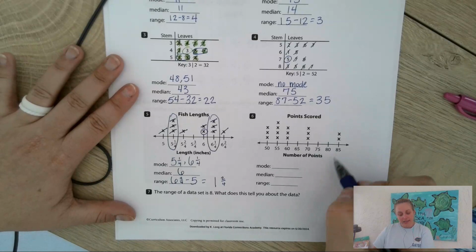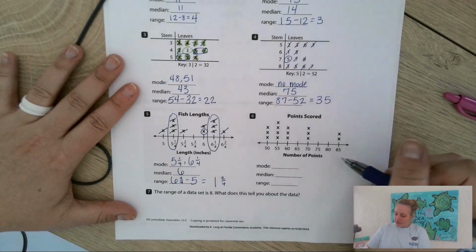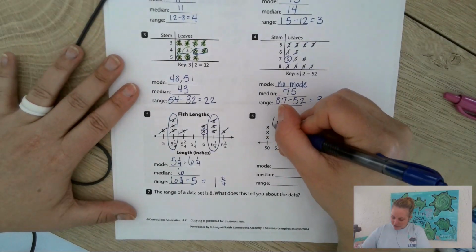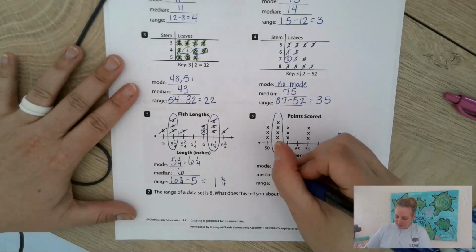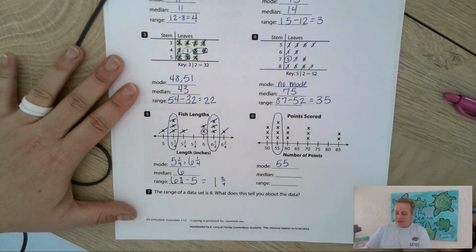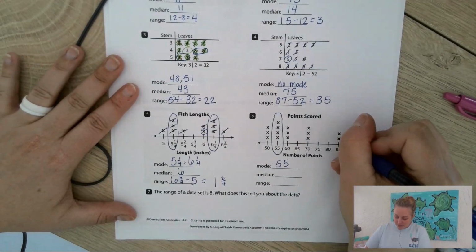All right, last one. Looking at them, we have 4 x's over 55. The rest have 3 or 2. So 55 is the mode. The median, we do our same thing.